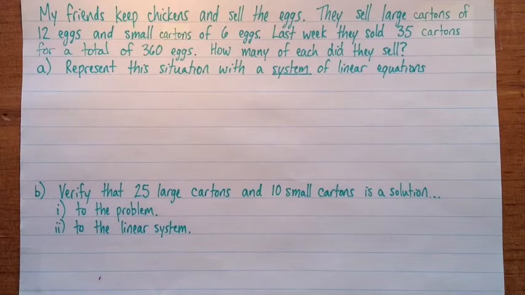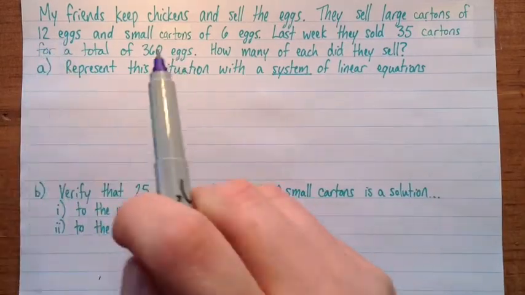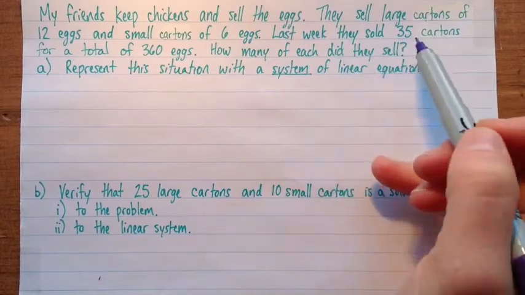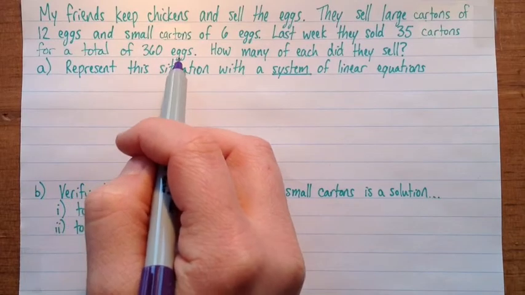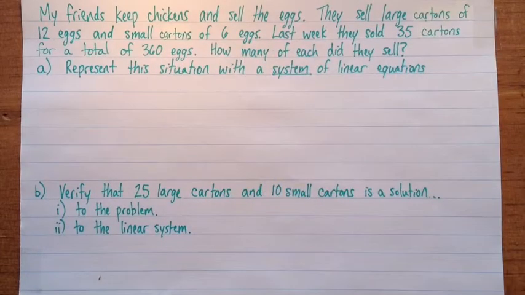So they sell two different sizes of cartons. The large cartons, which I guess are just regular cartons with a dozen eggs, and they also sell small cartons because some people only want half a dozen. Last week they sold 35 cartons of eggs, and altogether that was 360 eggs. So the question is, how many of each did they sell?